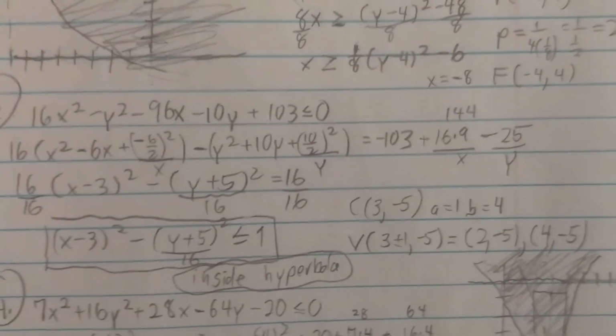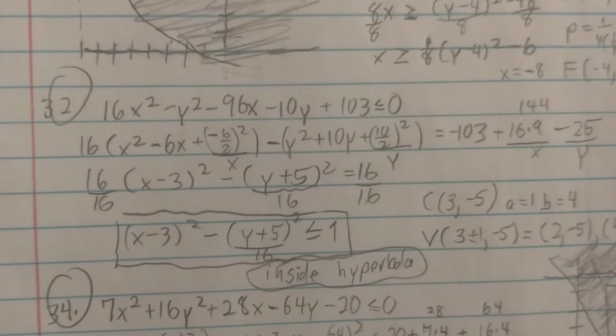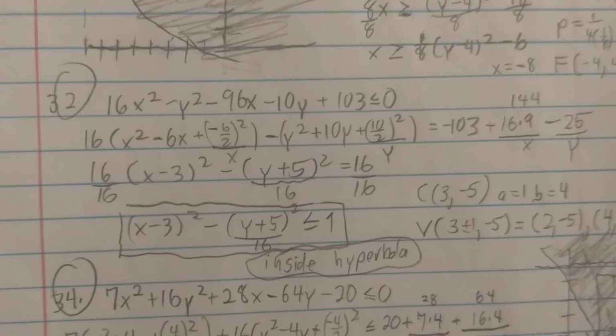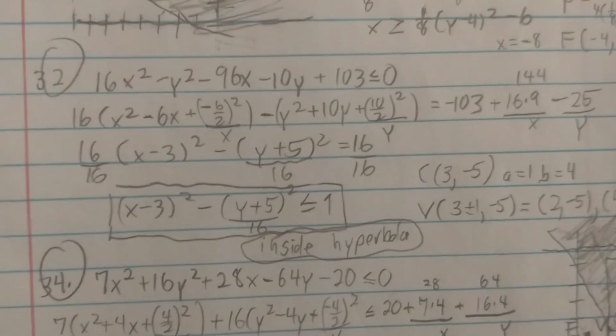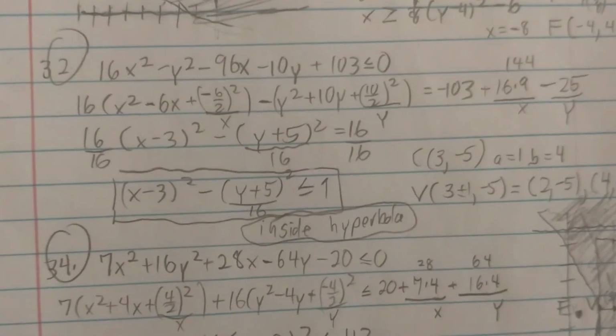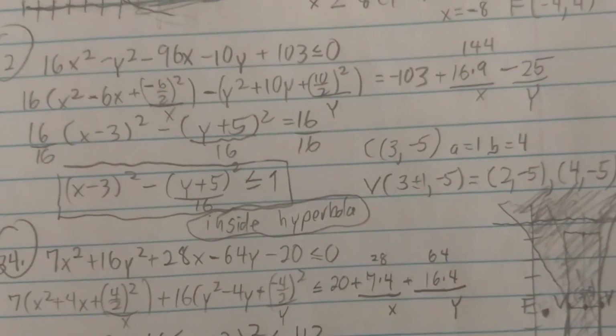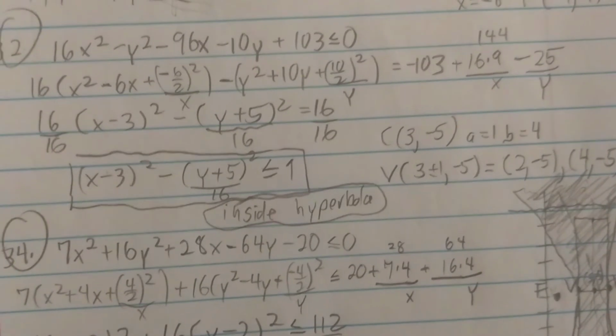Now 32 is 16x squared minus y squared, a hyperbola right off, minus 96x minus 10y plus 103. So dealing with the x squared, we have 16 parentheses x squared minus 6x plus minus 6 over 2 squared, which is 9.